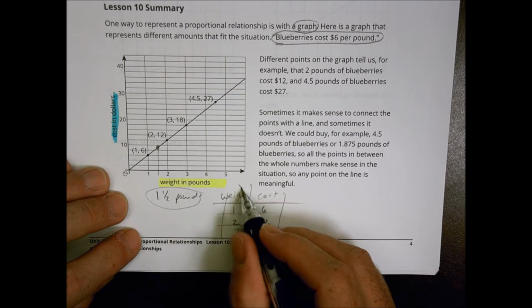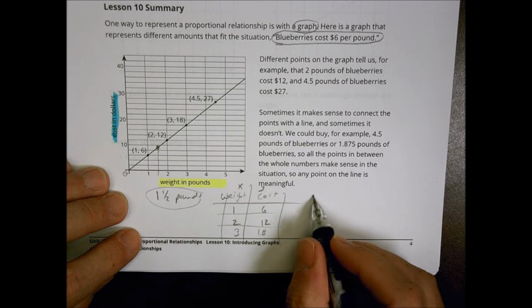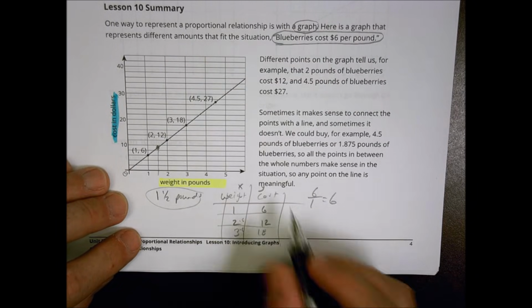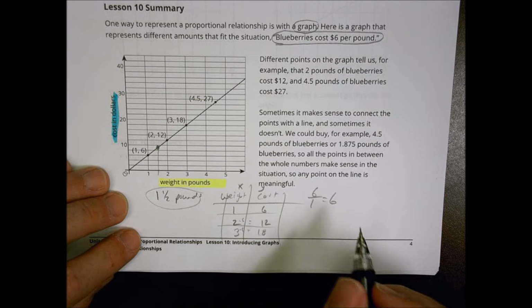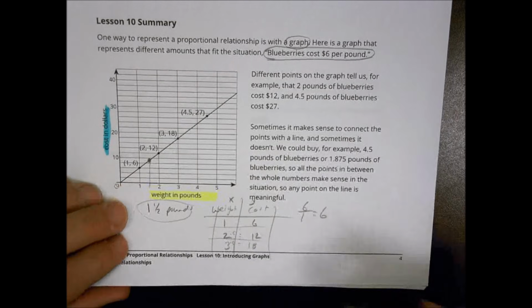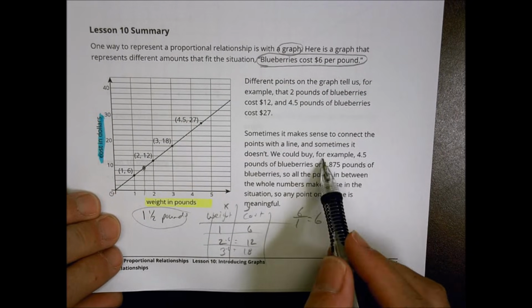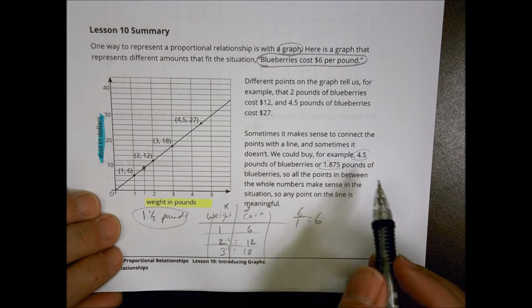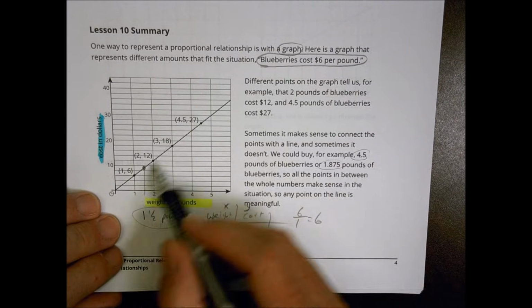We have our x and we have our y, and we could say it's 6 over 1, which is 6, and verify that all these times 6 do equal the one beside it. So that's what that part looks like there. Okay, so this says, for example, we could buy 4.5 pounds of blueberries or 1.875 pounds of blueberries. So all those points in between actually could exist.